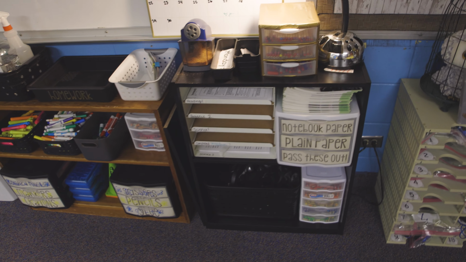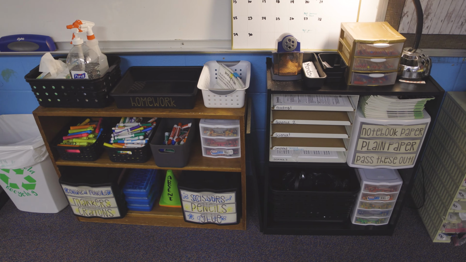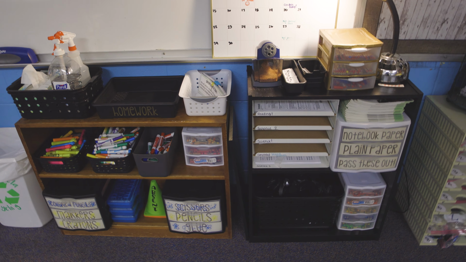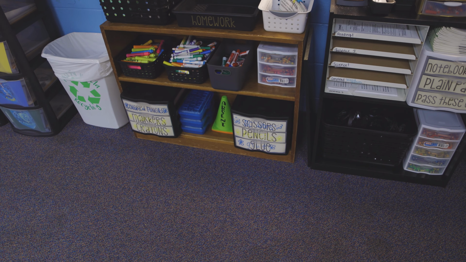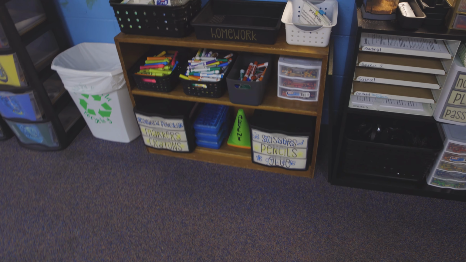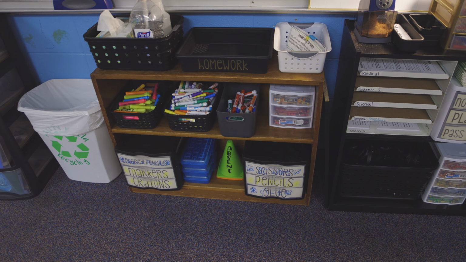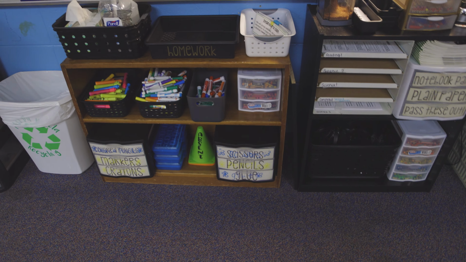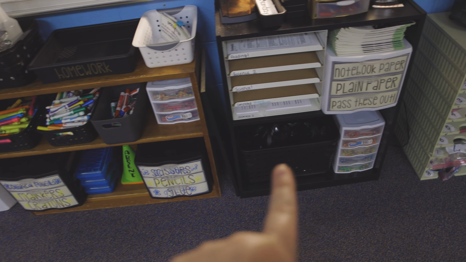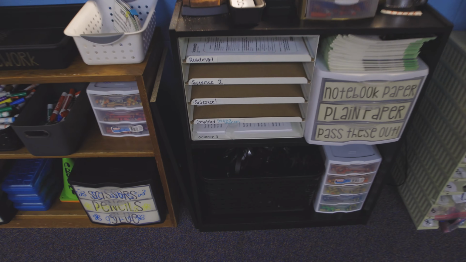On to the next part of my room, which is right here, and this is my student center. So we have all the supplies that they will need during the year, and it's easily available to them. So highlighters, markers, Expo markers, we've got crayons, scissors, glue, extra pencils, and then over here is where they will turn in their work.